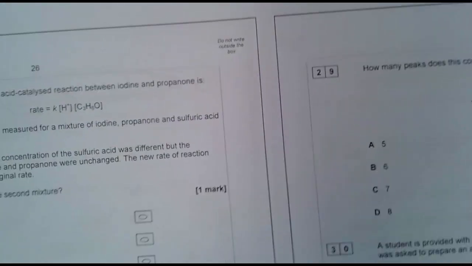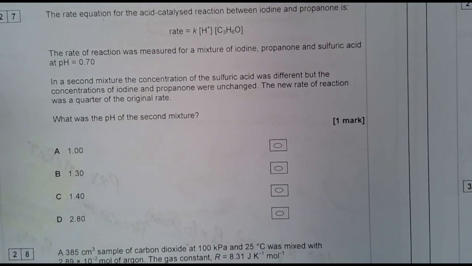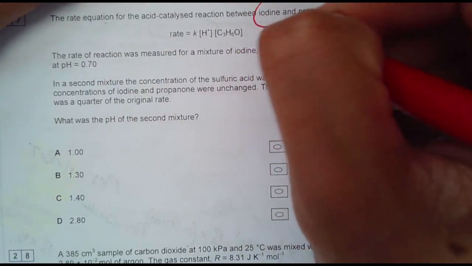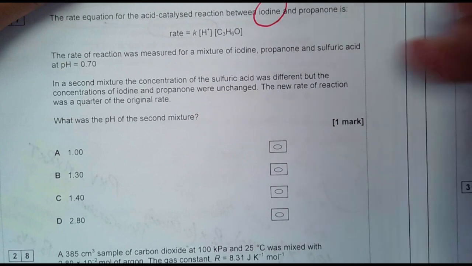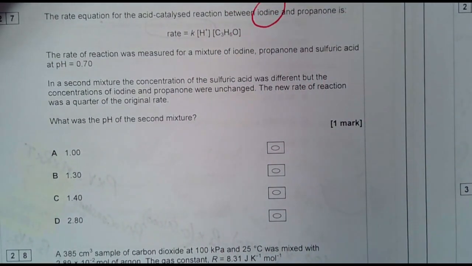Next question says, the rate equation for the acid catalyzed reaction between iodine and propanone is given to you. So this means with respect to iodine, it is 0 order. Are you happy? Because it does not appear in the rate equation. Now it says the rate of the reaction was measured for a mixture of iodine, propanone and sulfuric acid at pH of 0.70.